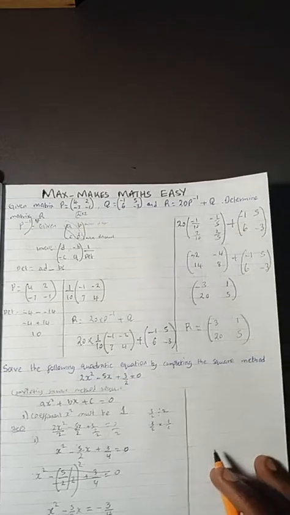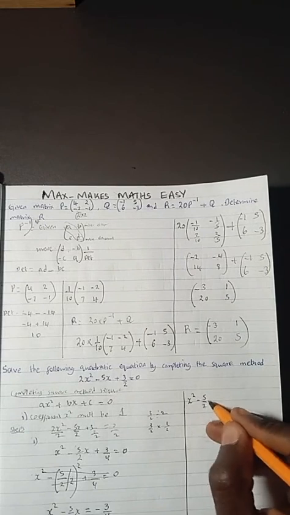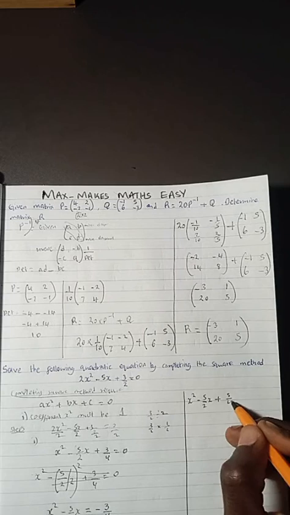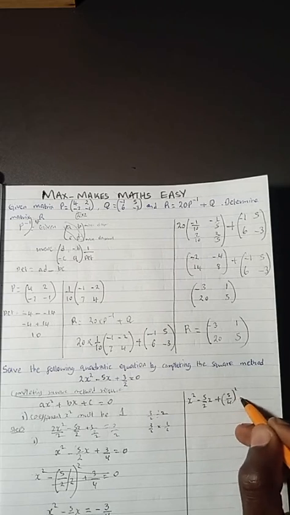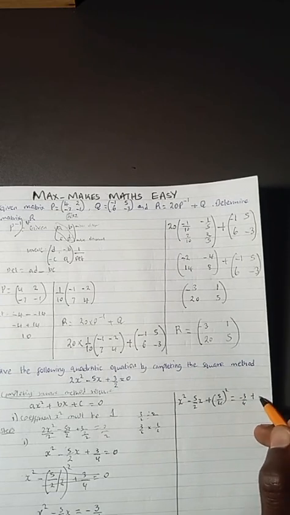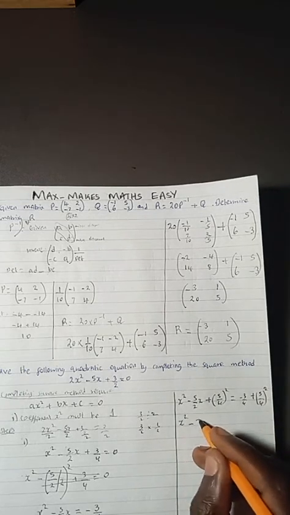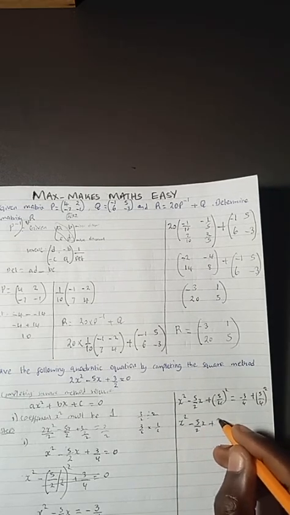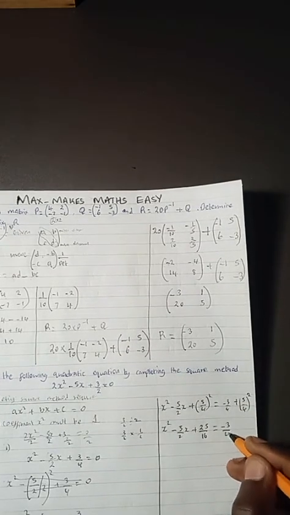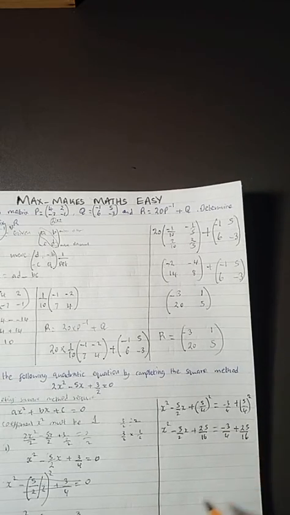What are we going to say? x squared minus 5 over 2x plus 5 over 2 divided by 2, which is the same as 5 over 4 squared, is equal to negative 3 over 4 plus 5 over 4 squared. This is the same as x squared minus 5 over 2x plus 25 over 16, which is equals to negative 3 over 4 plus 25 over 16.